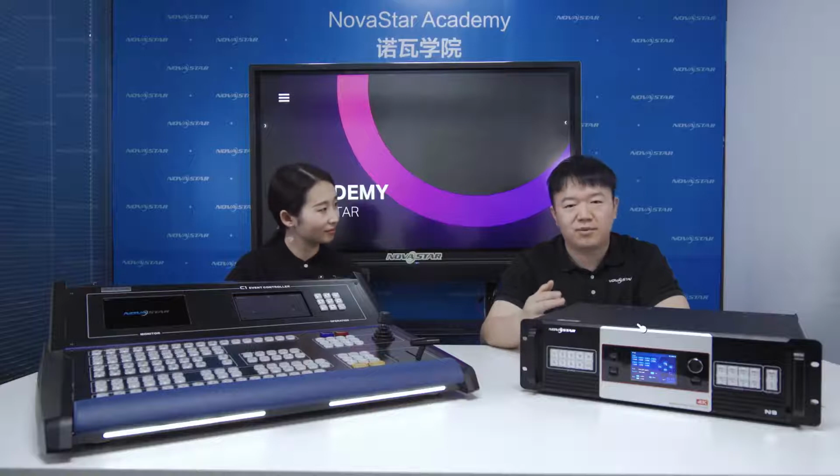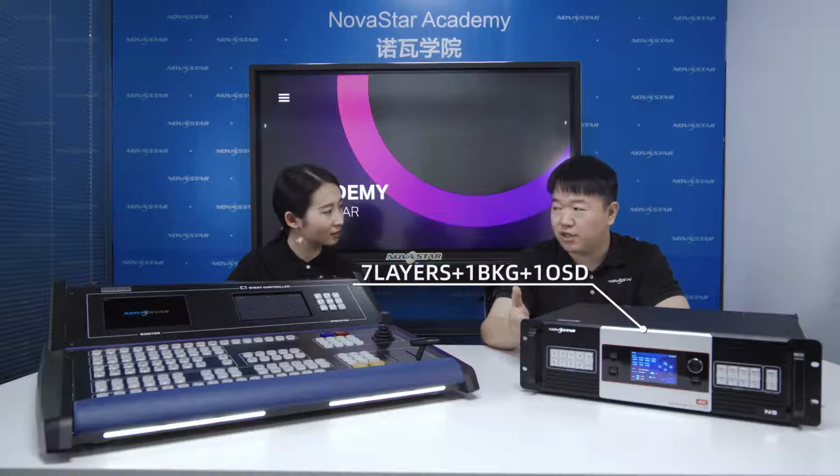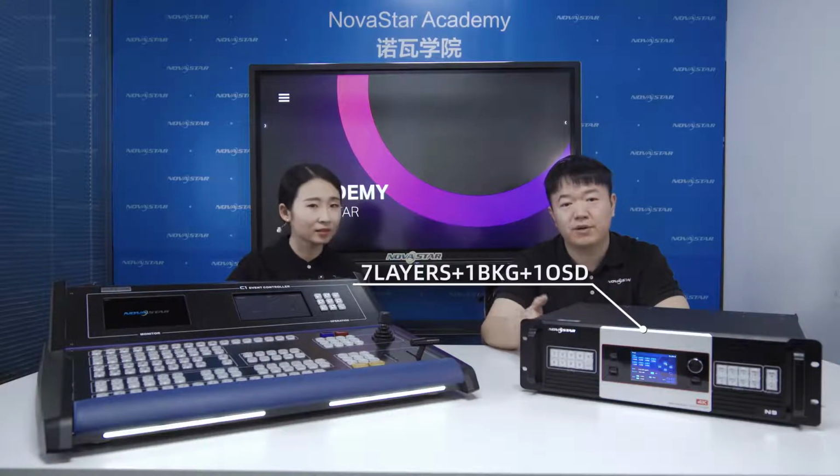So how many layers does N9 support? How many 4K by 2K layers? Okay, good question. The N9 supports a maximum of 7 layers, plus 1 background and 1 OSD. Each of the layers supports upscaling to 4K by 2K.